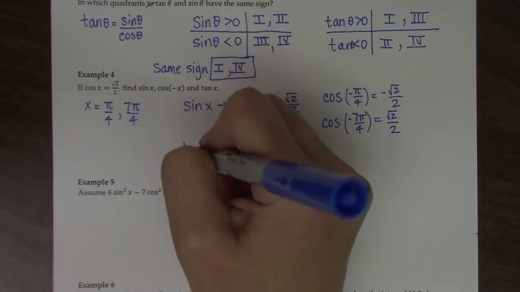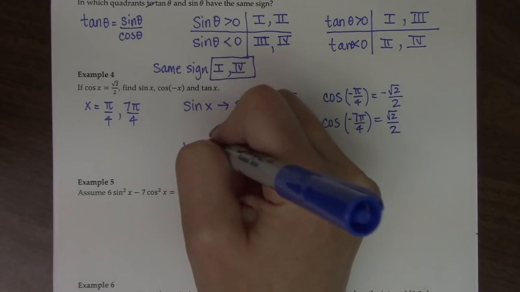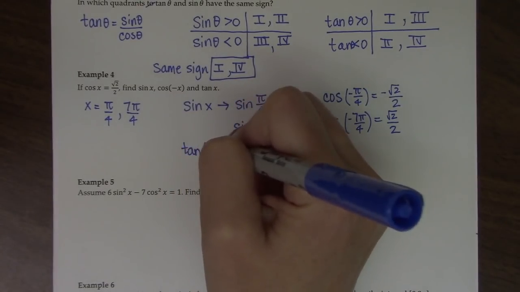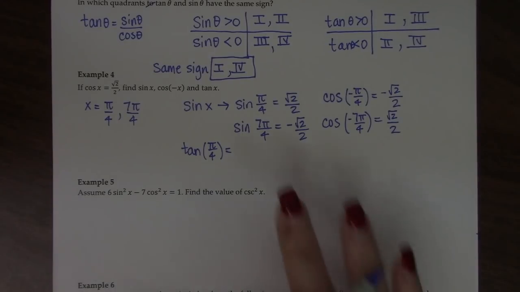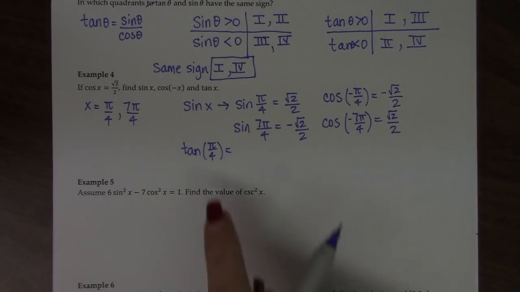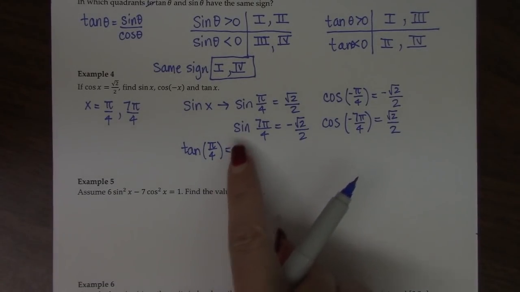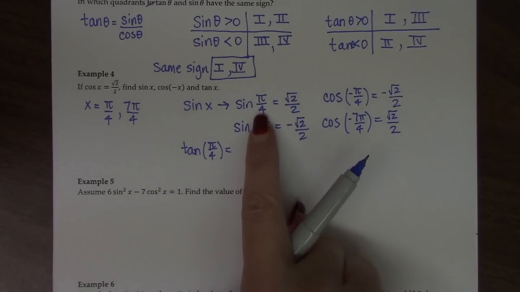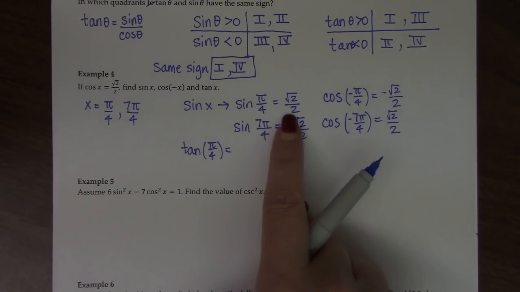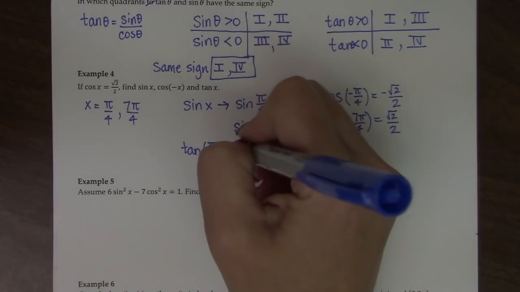Tangent of pi over 4, we actually don't even need the unit circle for this because we have everything we need right here. Tangent is sine over cosine. So sine of positive pi over 4 was square root of 2 over 2. Cosine of pi over 4 is also positive square root of 2 over 2 because we're in quadrant 1 there. So this is just 1.